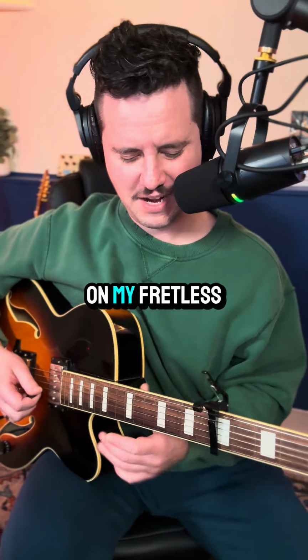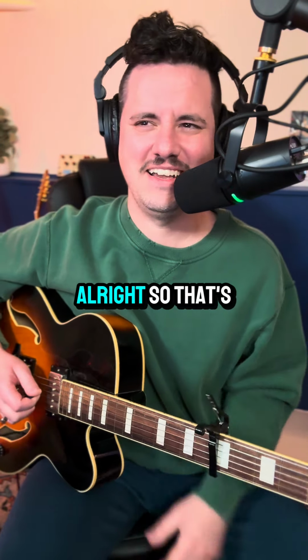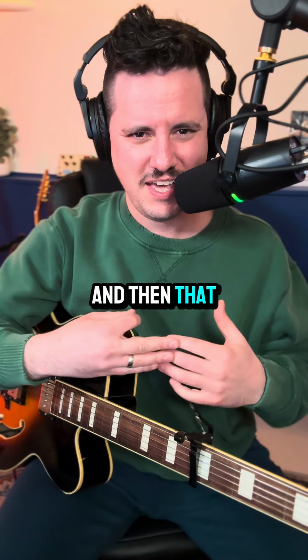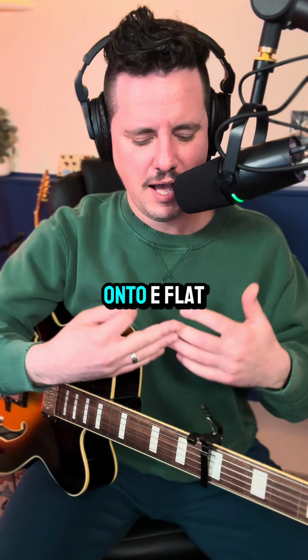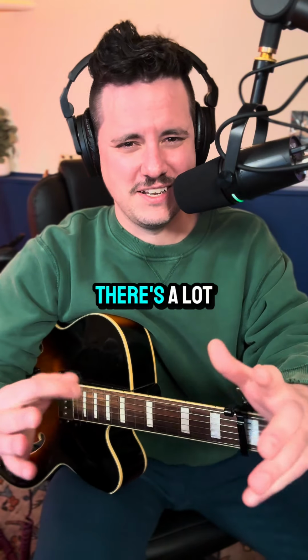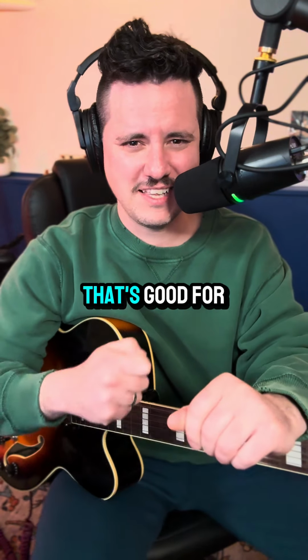Tough to do something like that on my fretless, but it can be done. And then back to G. Right. So that's a little bit of Bayati. I'm showing you Bayati on G, and then that beautiful modulation up onto E flat where we start to play something that sounds like a major scale. There's a lot more we could do. There's many more modulations that I'd love to share with you, but I think that's good for one day.